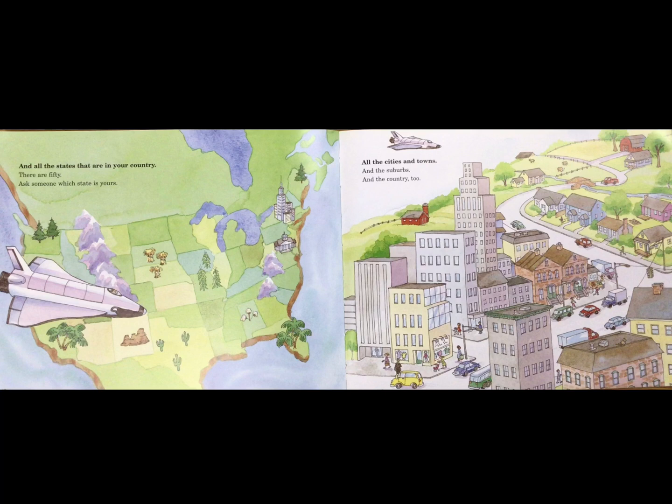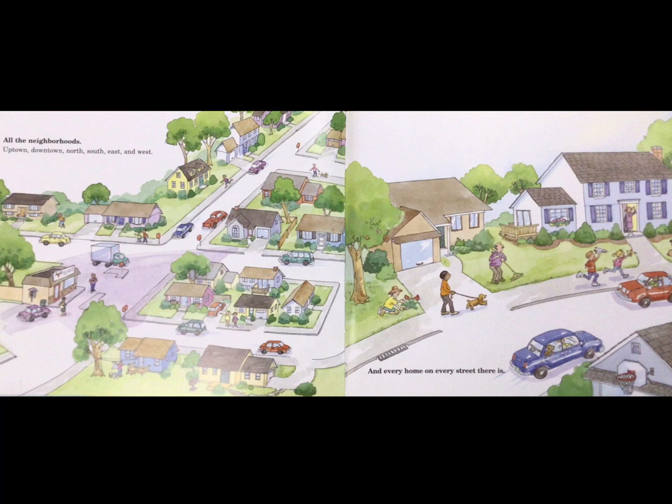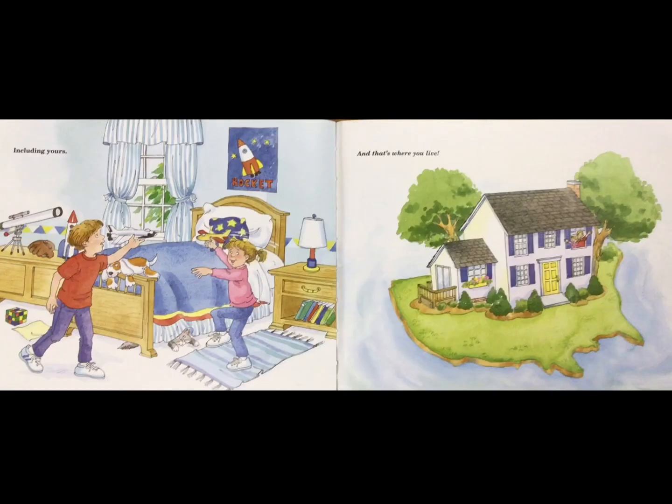All the cities and towns, and the suburbs and the country too. Do you know the name of our city? That's right, Temecula. All the neighborhoods, uptown, downtown, north, south, east, and west. Our neighborhood where our school is called Harveston. And every home on every street there is, including yours. And that's where you live. Hopefully now you can answer that question, where do I live?